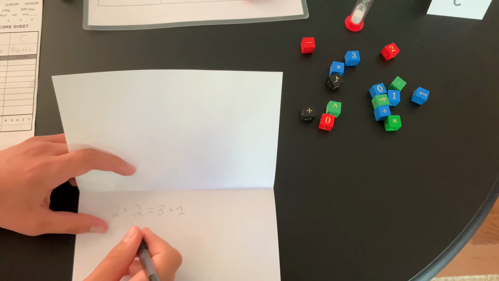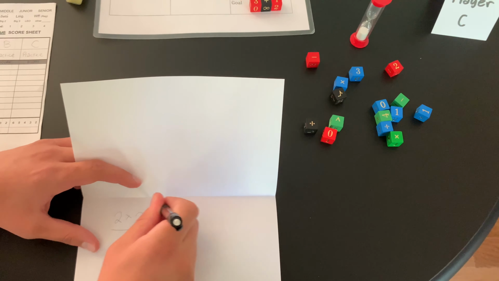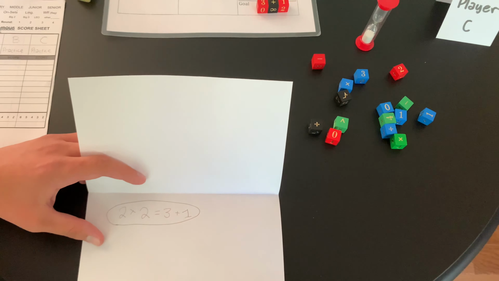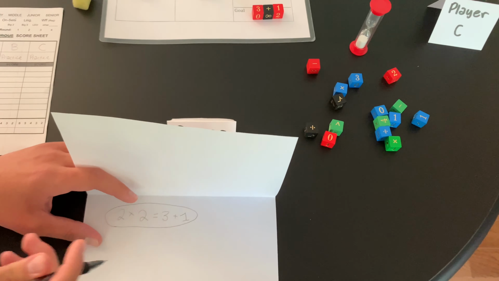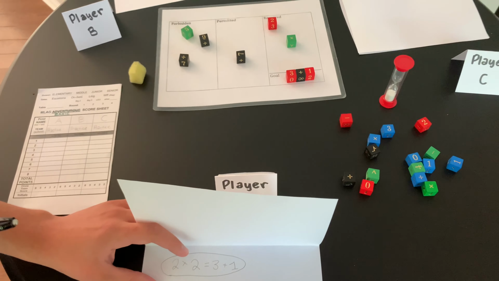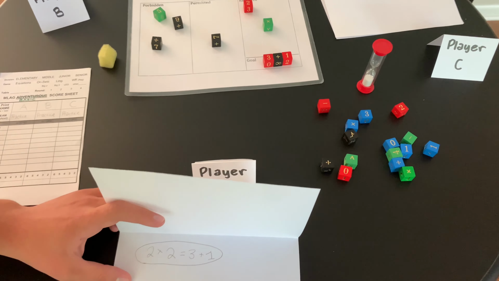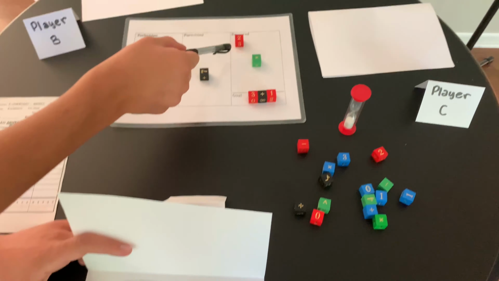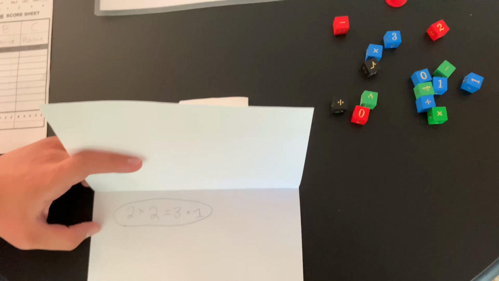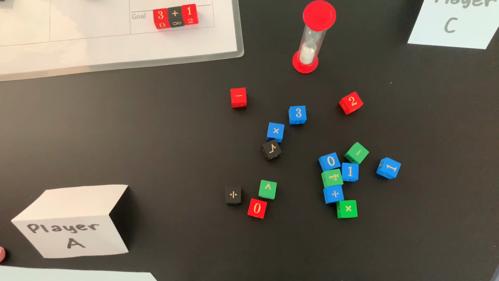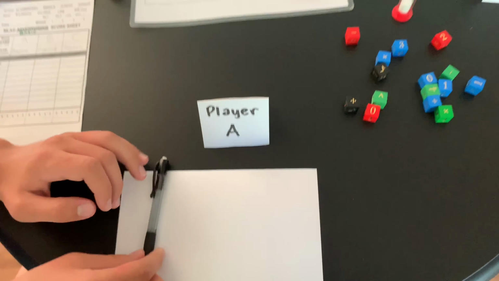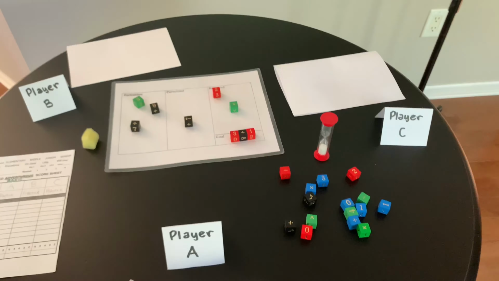Sorry, my 1 looks kind of sloppy. And I circle my solution. I recommend circling it. And then that's what you give to your opponent who is going to check it. Before you give a solution, check and see, did I use the cubes in required? I use the 2, I use the times sign, and then I get one other cube from resources. I'll take that 2 from there. Yep, and I'm ready. So I would be ready to present that.